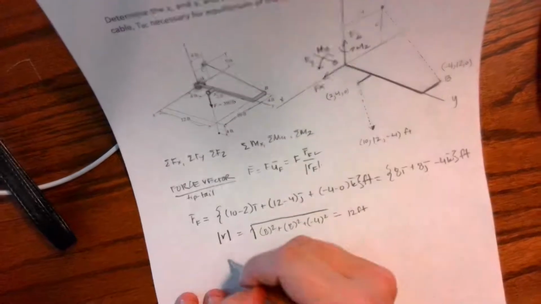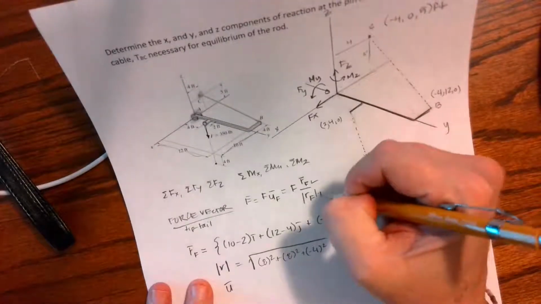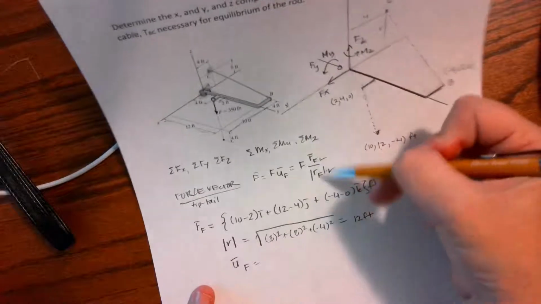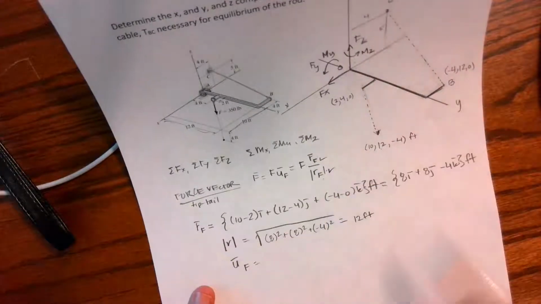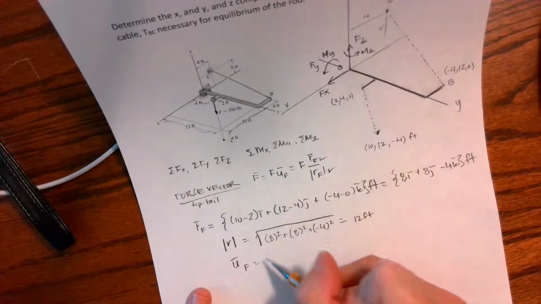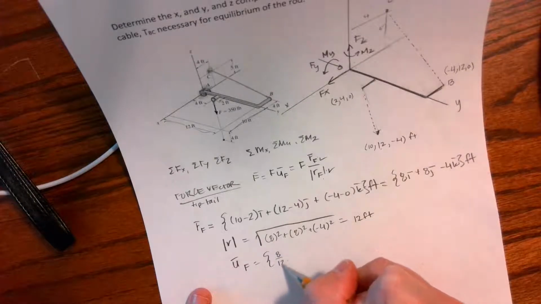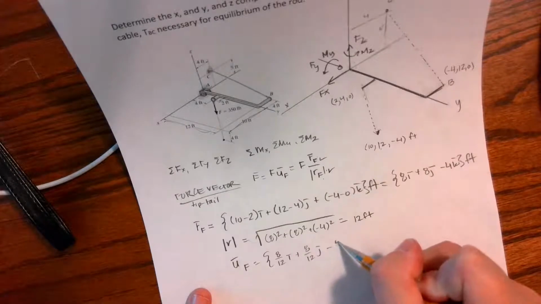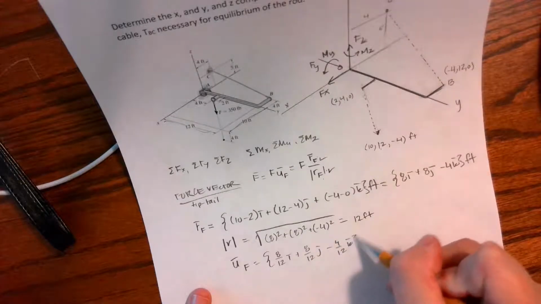Okay, so our unit vector, so we got this. Now we need to make it the unit vector, which is position divided by magnitude. So I'm going to have 8 divided by 12 i plus 8 divided by 12 j minus 4 divided by 12 k.